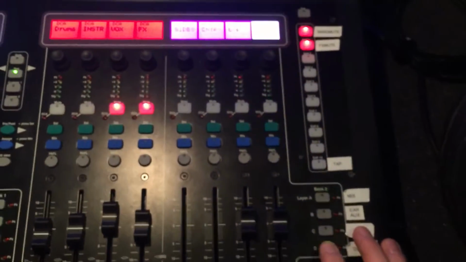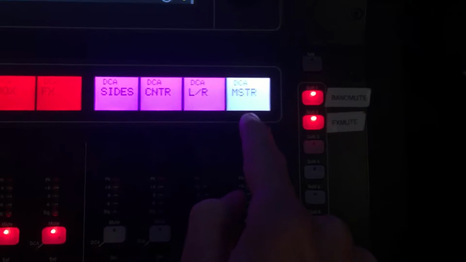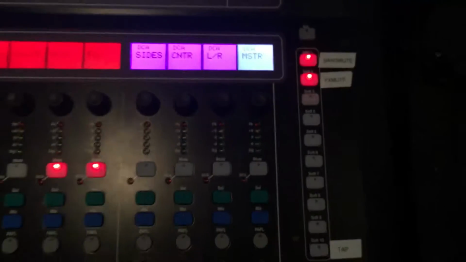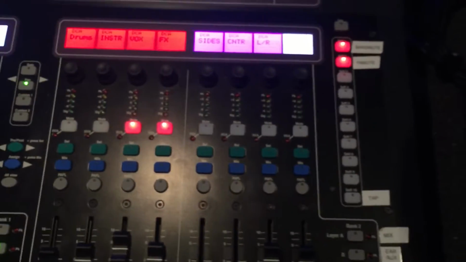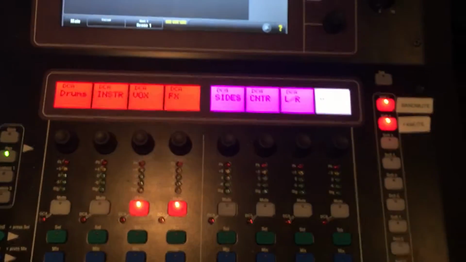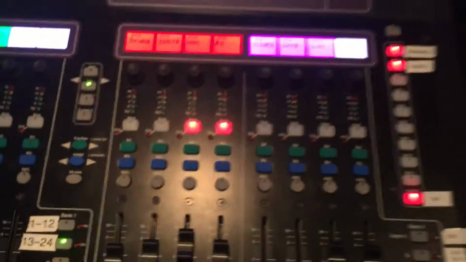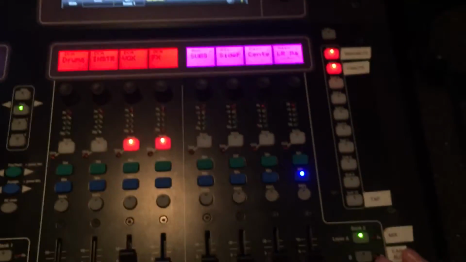If I jump down to D, I have the DCAs that control these three sides: center, left, right, main, and then a master DCA that I set up separately that controls everything, including my aux fed sub level. So if I want to pull that down, that's all there. And again, on my D layer, I like redundancy, so same DCAs. You can jump back and forth between the two, and those don't change.